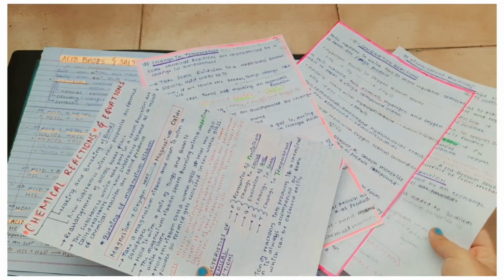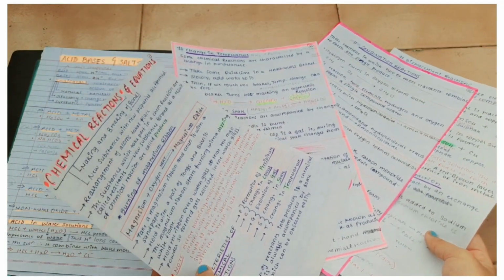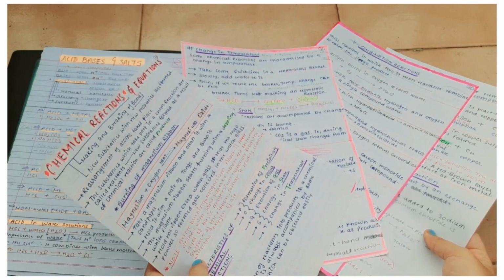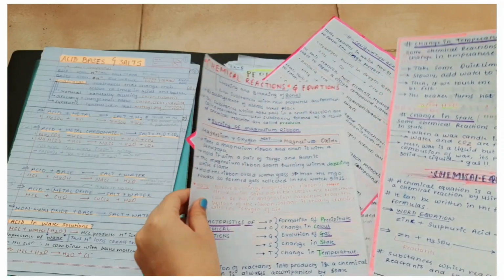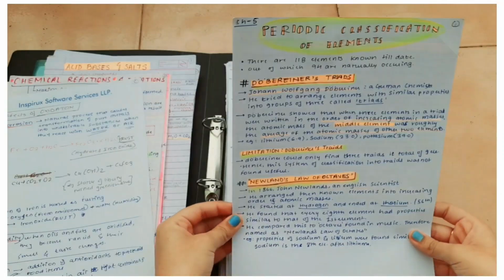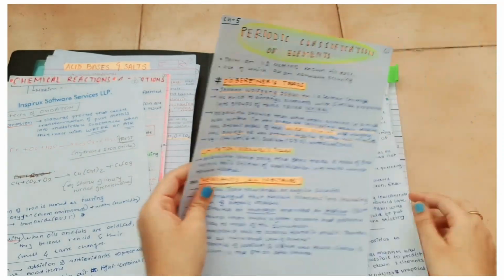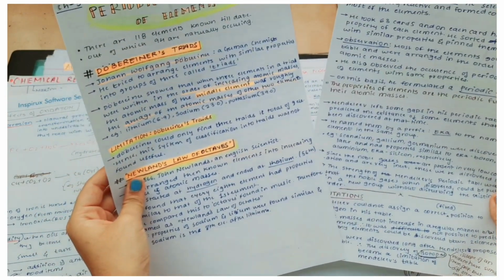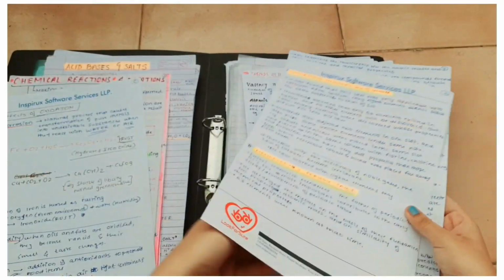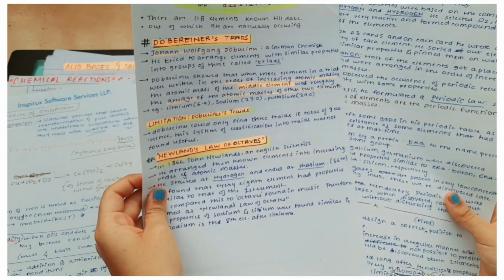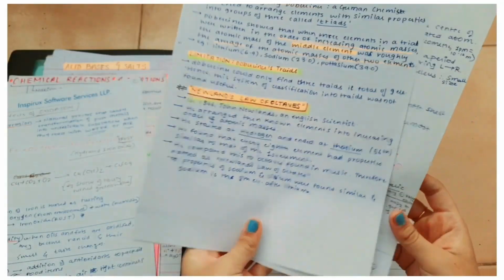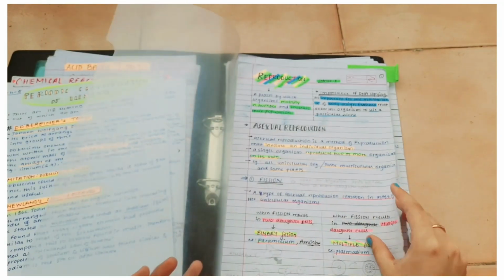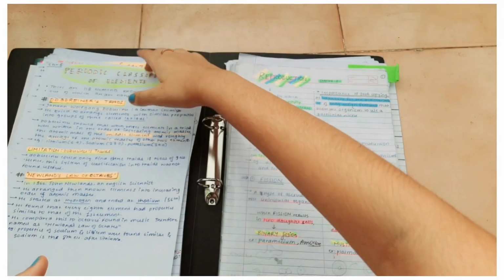This is another chapter of chemistry. As you can see, the color maintained here is the pink one, pink purple, and I don't know why, I had a lot of time. I've put a lot of creativity into this, which is useless for now, but it's okay. This one is another chapter of chemistry, the periodic classification of elements, and these are really long and detailed notes. I hardly read them. That's why I prefer not to make these long notes. Short ones are really good.